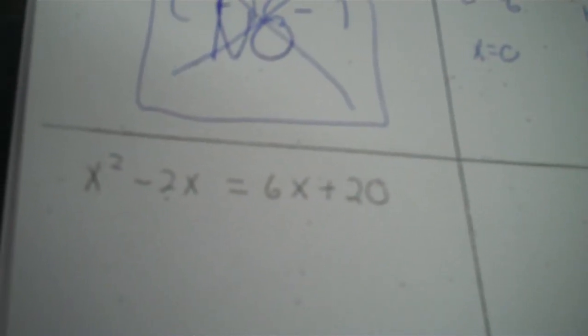Okay, next problem. x squared minus 2x equals 6x plus 20. So we have two answers. We have x squared and x in the equation, so we have to factor. We need to put a 0 here, so we need to get rid of the 6x and the 20. So minus 6x, and that can be subtracted from the negative 2x. And then get rid of your plus 20 by subtracting 20. Now 20 is a constant, so it doesn't go with the x squared or the x, it just goes behind it. Now put equals 0 and slot it.